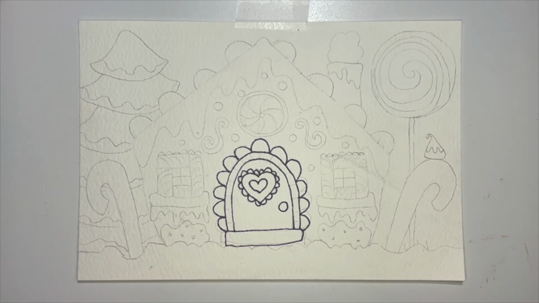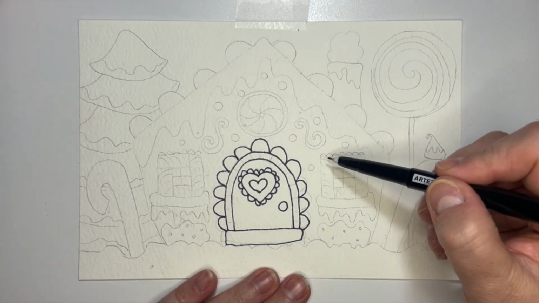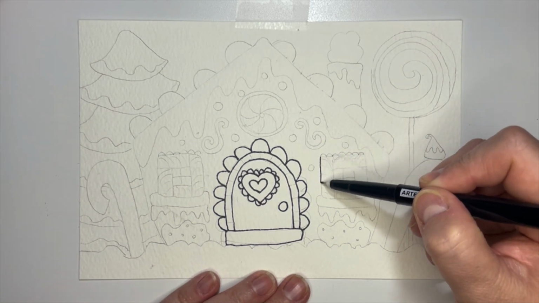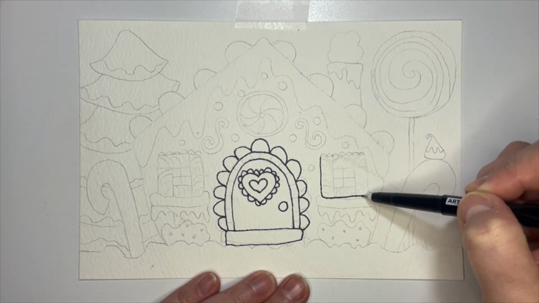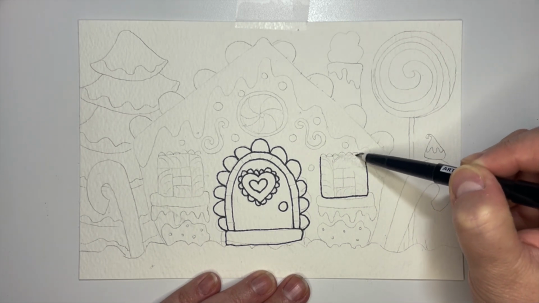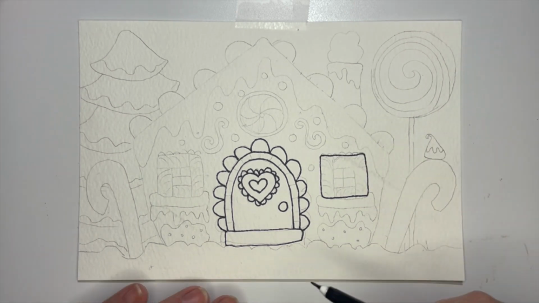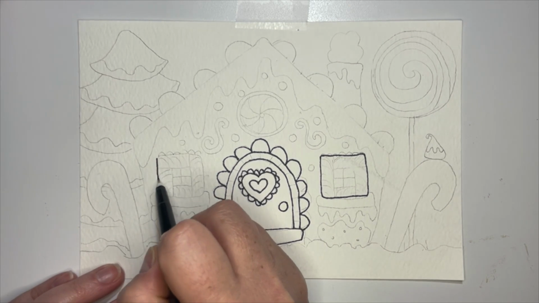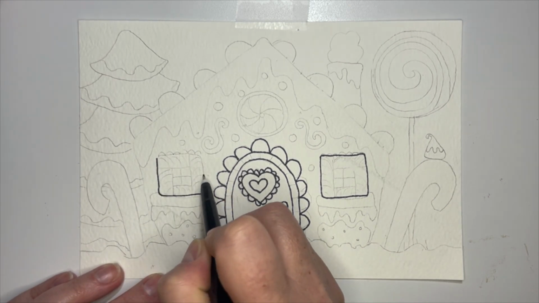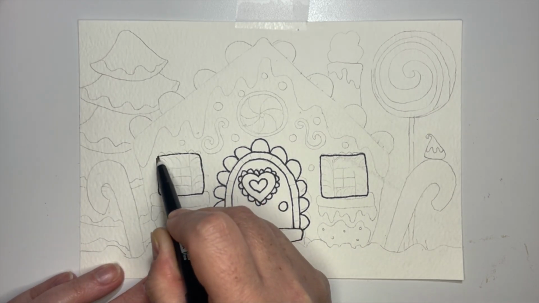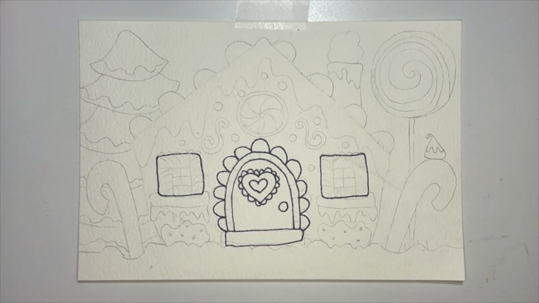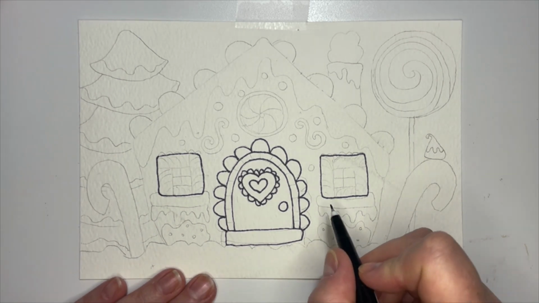Now we're going to add our windows. They're going to be right next to the door. And we will start by making 2 squares. So here's a square and here's a square. They don't have to be perfectly square. Remember, this is a house made completely of candy. So they can be rounded, they can be a little wobbly, it's fine.